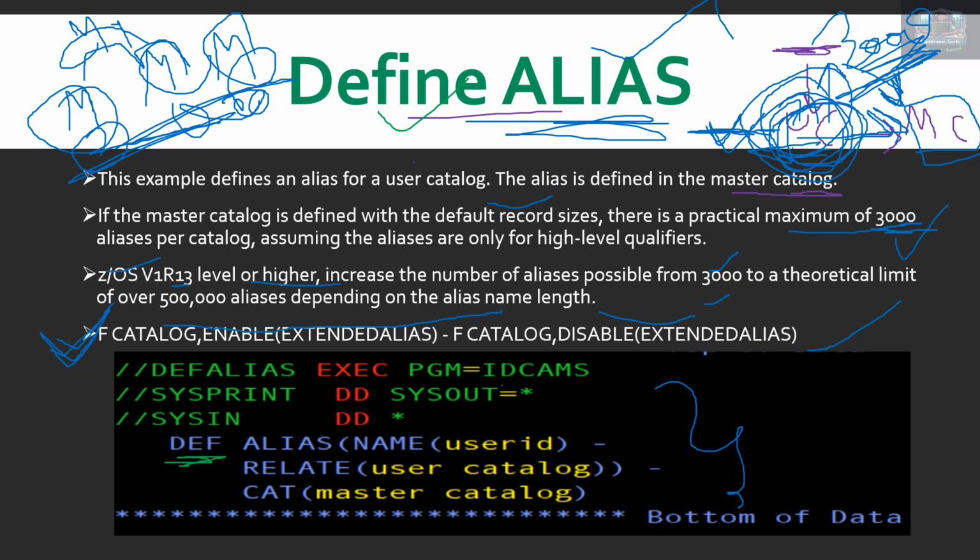See, this is an IDCAMS job. This is an IDCAMS EXEC statement. You will be giving DEFINE ALIAS, a parameter NAME: the user ID which you want to give here. The same user ID. RELATE: here you will be giving the user catalog to which this user ID should be mapped.